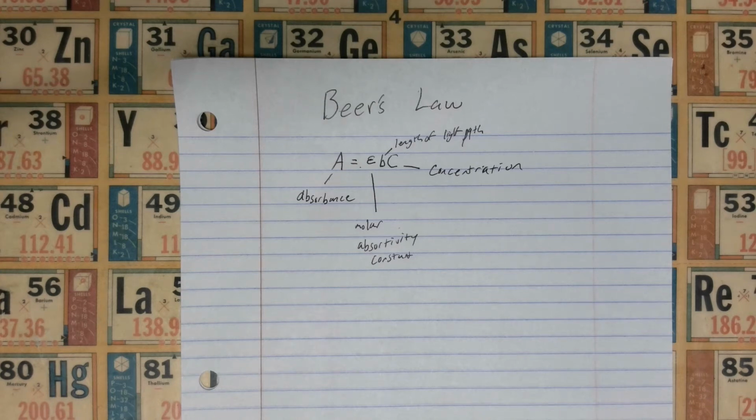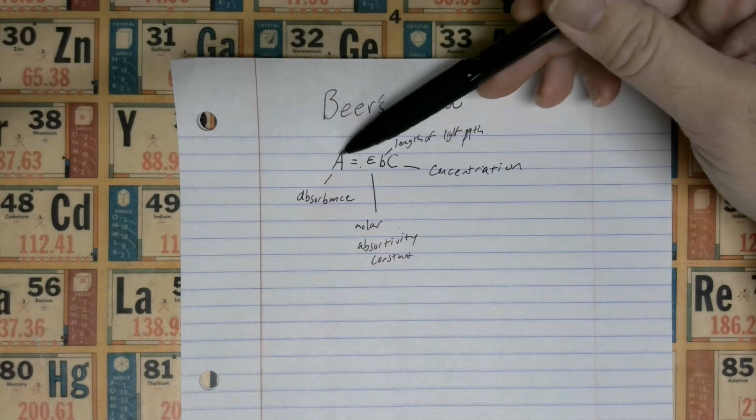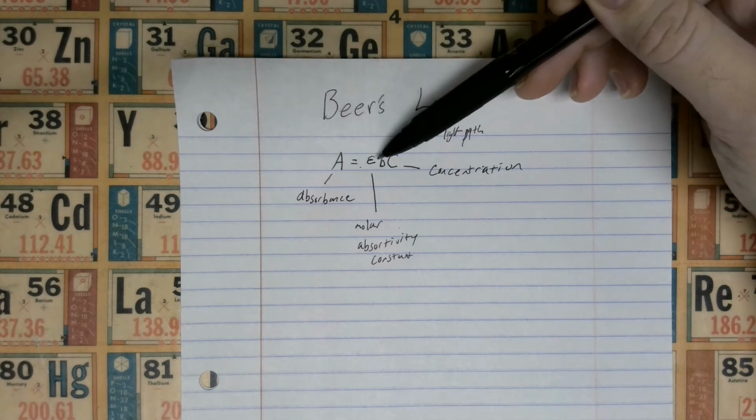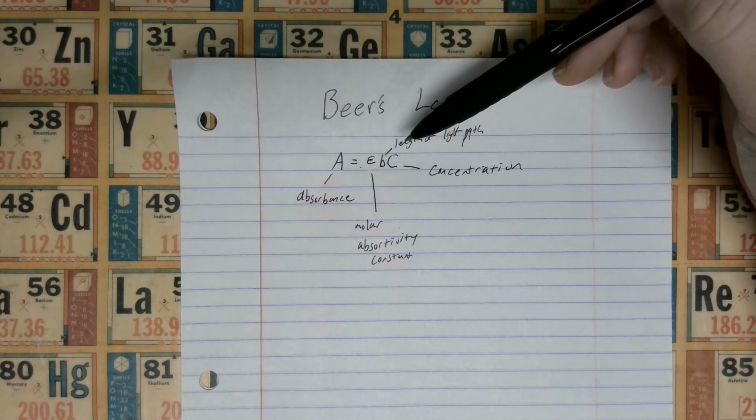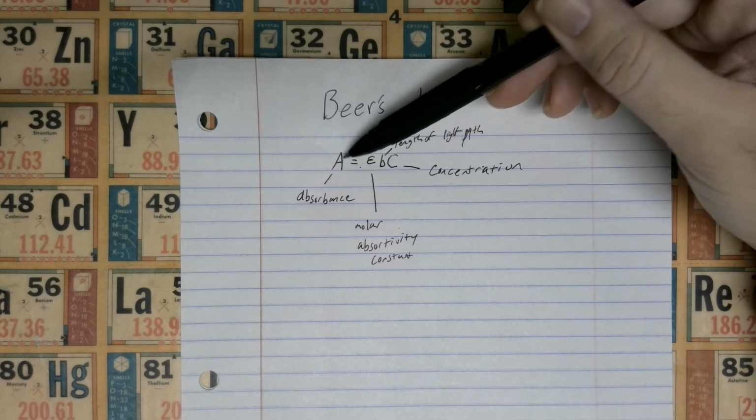All right, so today we're going to talk about Beer's Law. And Beer's Law is a law that relates the absorbance of a solution to its concentration. So it's broken down into this equation right here, A equals EBC, where A is the absorbance.